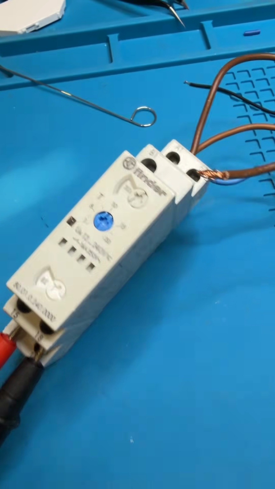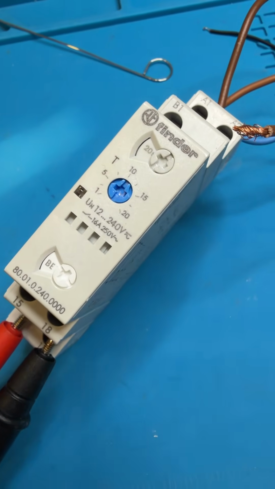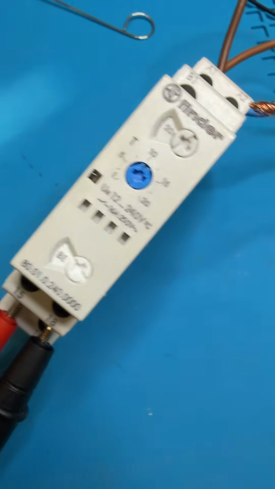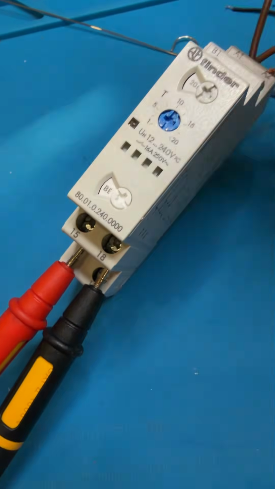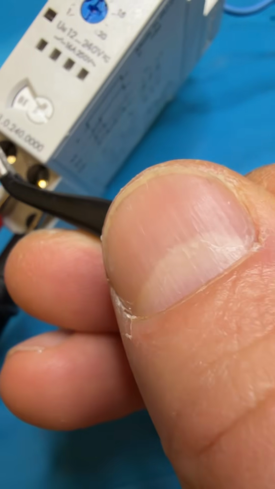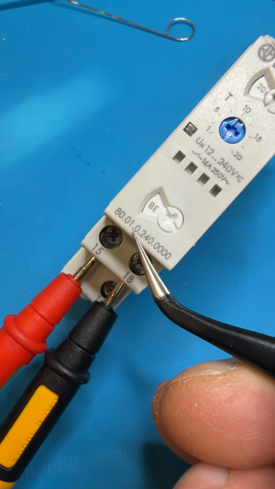Okay, hello there. Right, so I'm gonna be explaining how Finder time delay works. This is gonna be for the heating application. So this model is what you can see in here. Obviously, you can pause and check it.